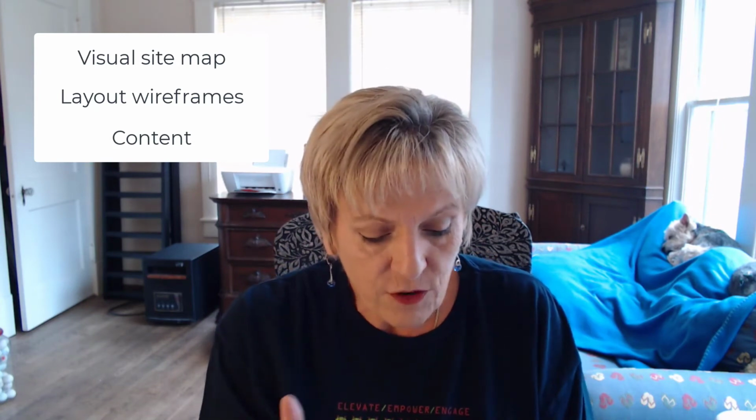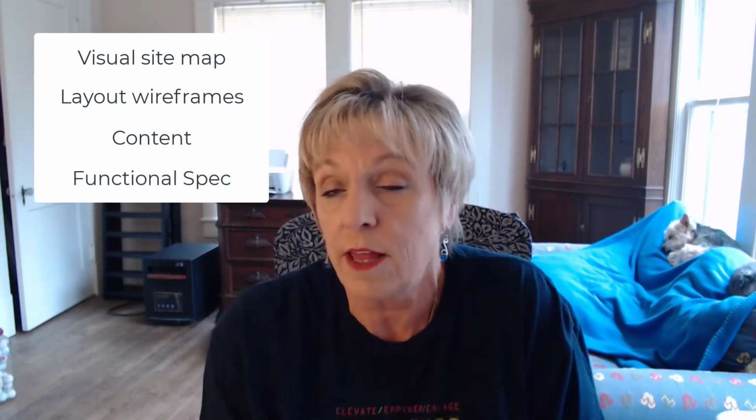Then after the layout and the content, we move on to the functional requirements of the website. What does it need to operate? How does it need to operate? What does it need to do? Collect leads? Is there a store? What are the functions of the website? Then after that, we move to the technical approach, which sometimes is pretty high level, and it's just things like where the site's going to be hosted and who's going to manage it going forward, if there are care plans, and things like that.